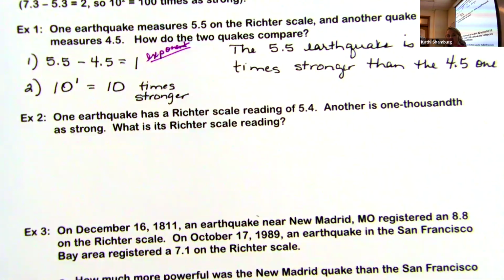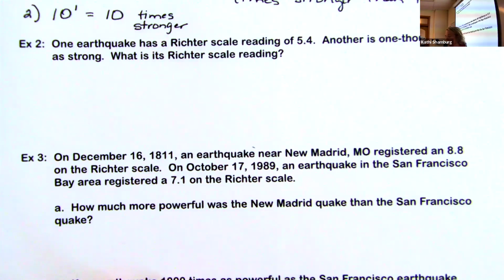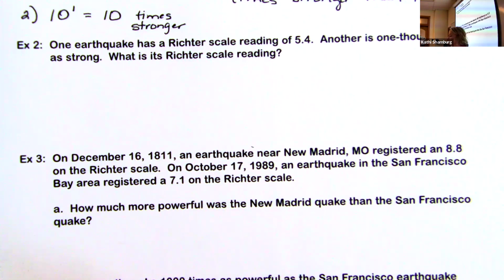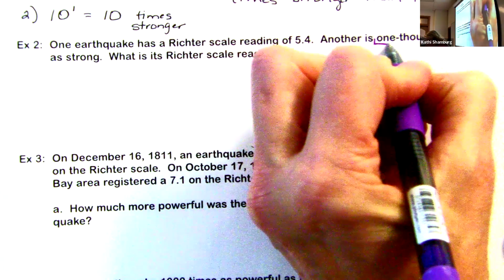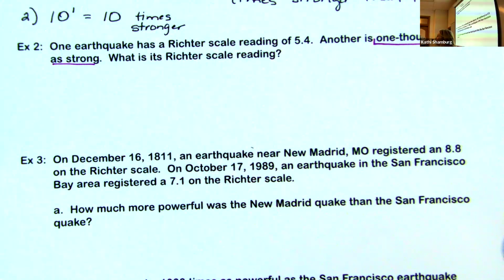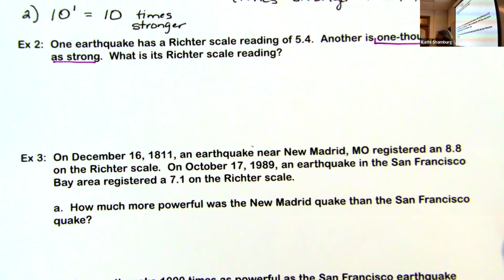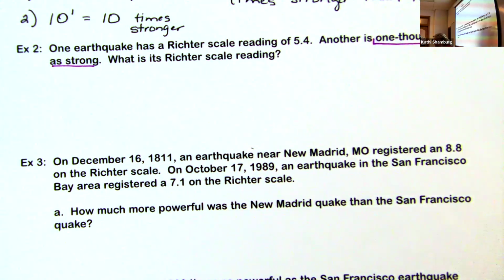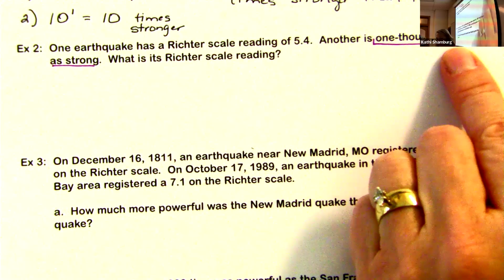Now, if you'll notice in example 2, we're given one of the Richter scale readings, but in its comparison, it is telling us that it is 1/1000th as strong. 1/1000th. How do I write that as a number? It has the th on the end.